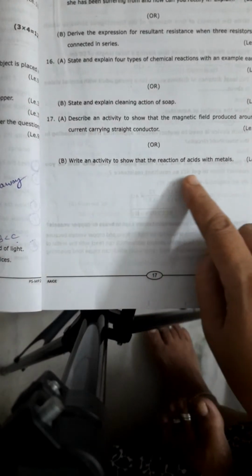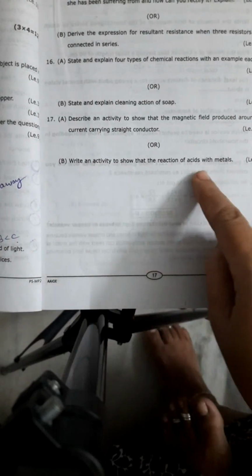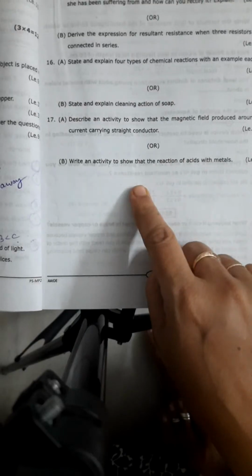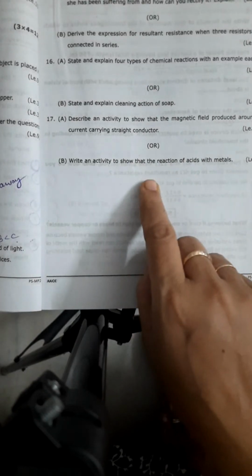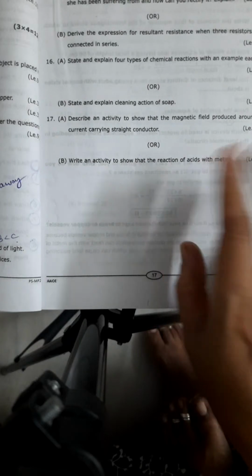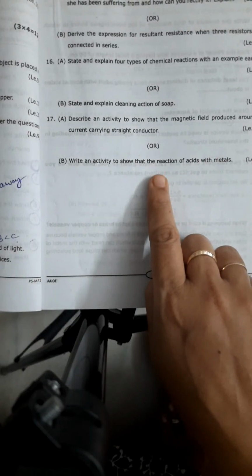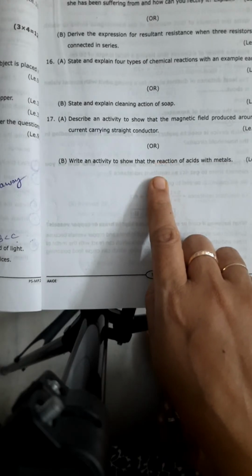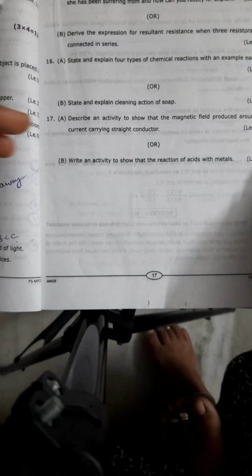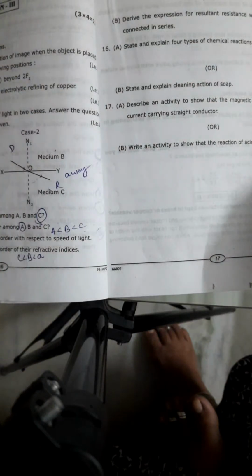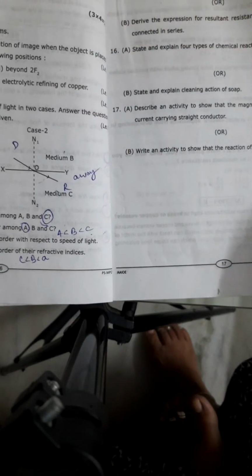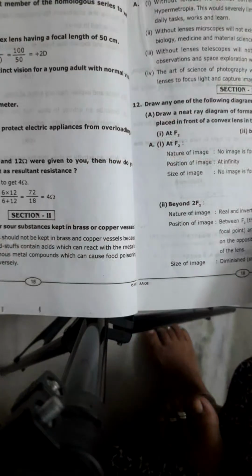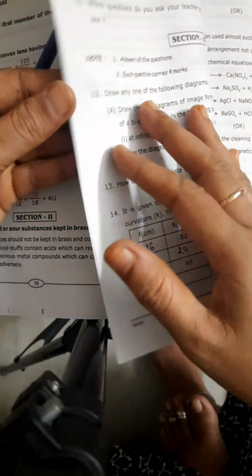Activity to show the reaction of acid with metal. This question was there as a diagram and now they are asking to explain the activity. This question is very important. In the first paper also we had this question for 4 marks, and in the second paper the same question is there for 8 marks. So repeat that question properly. Now let's move to the third paper. Our second paper got completed, and we even covered the chemistry session today.